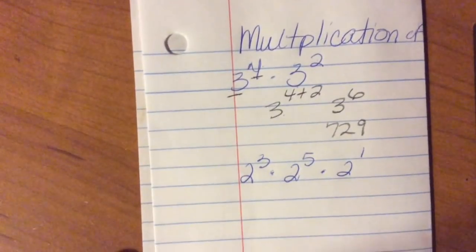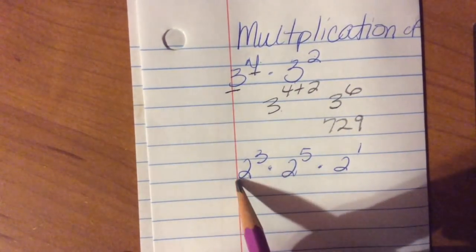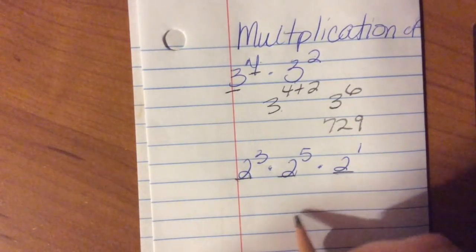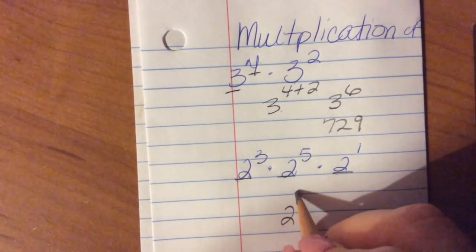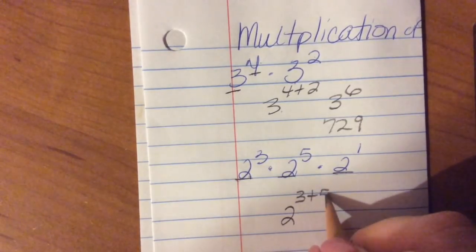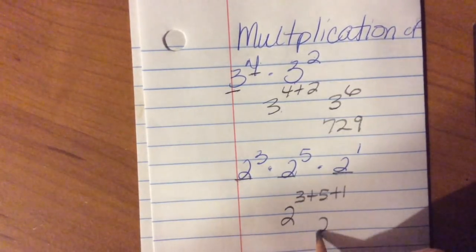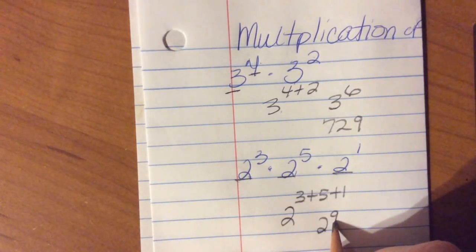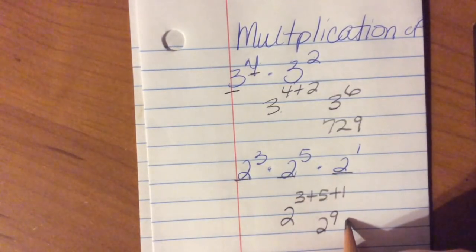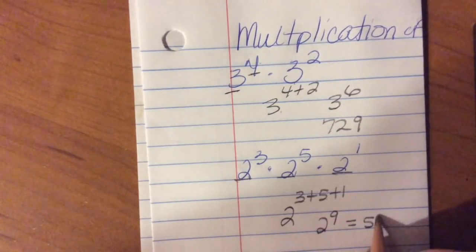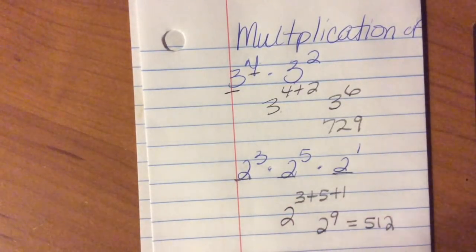Okay. You can also run into times where you're going to have 3 of them, so we have 3 bases of 2, so write down your 2, and then it becomes 3 plus 5 plus 1, which in this case is 8, 9, so 2 to the 9th power, which is 512.